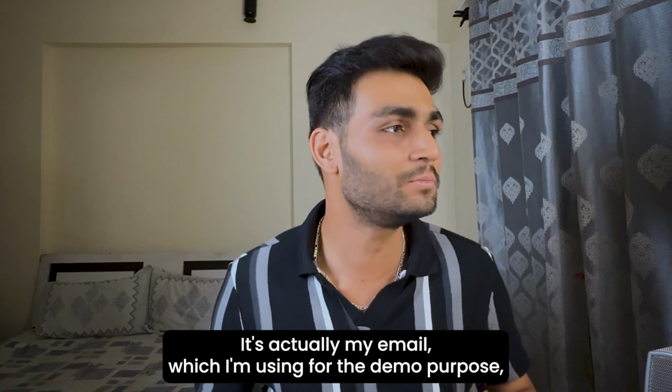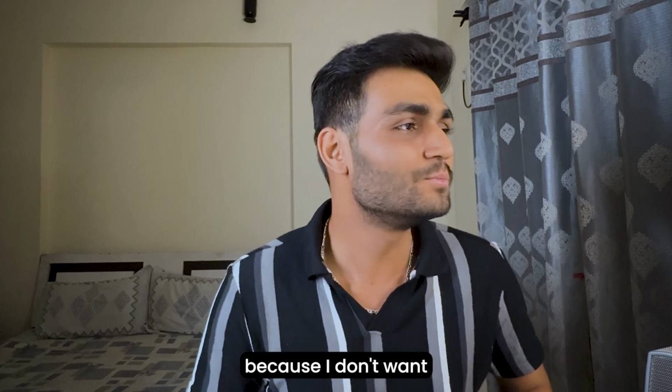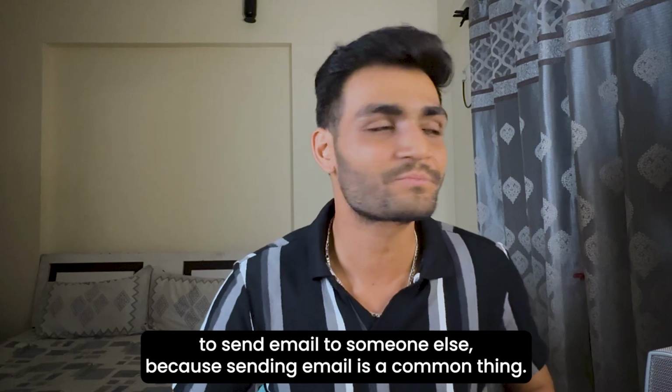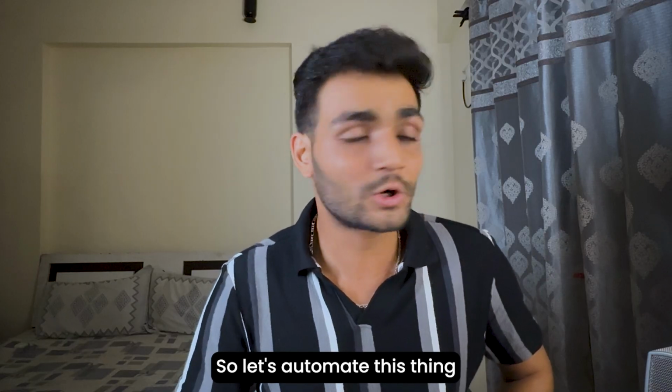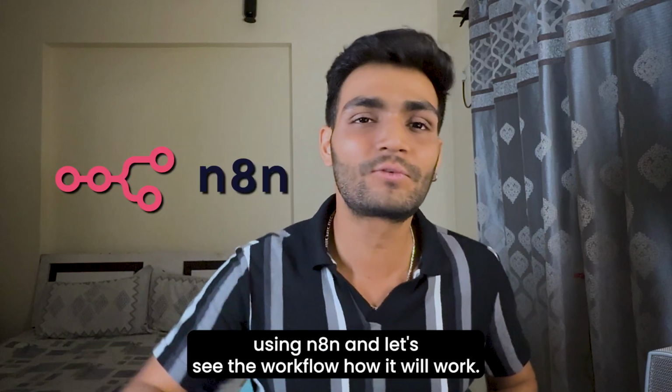email. It's my email which I'm using for demo purposes because I don't want to send email to someone else. Because sending email is a common thing. You just change the email ID and the email will go over there. So let's automate this thing using n8n. Let's see the workflow, how it will work.